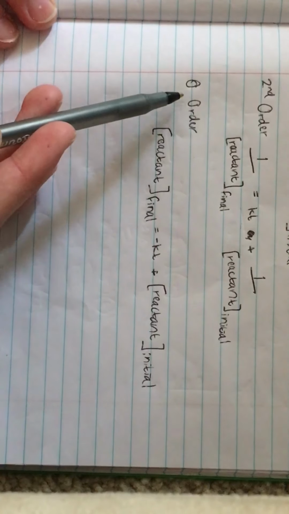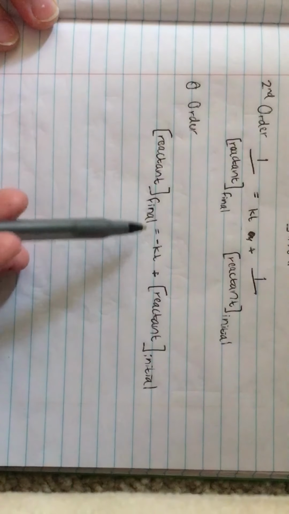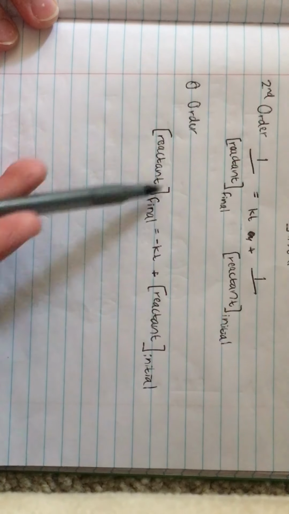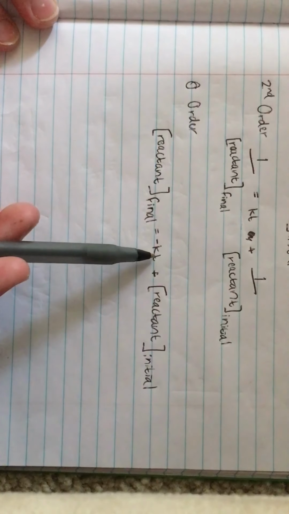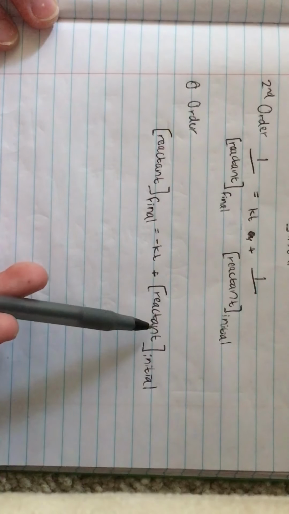And whenever a question asks for zero order, we have to use the zero order formula. All right, so this one is the final concentration is equal to negative K times the time plus the initial concentration. This is pretty easy given the other ones we looked at, so I'm kind of glad. All right, now it says it's found to be zero order, so we're going to use this equation, right? If it takes 430 seconds for a concentration of A to go from 0.5 M initially, all right, to 0.37 M, what is the rate constant for the reaction?